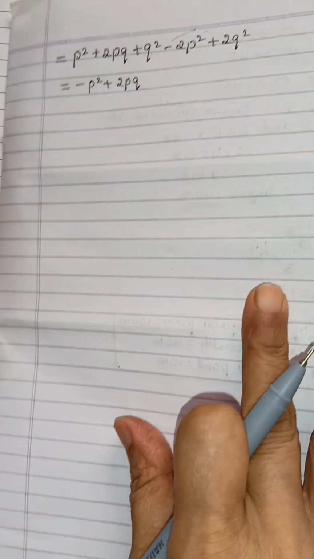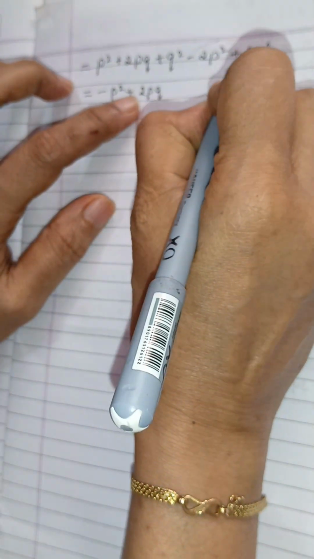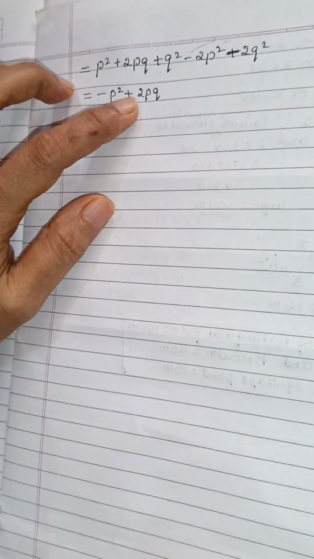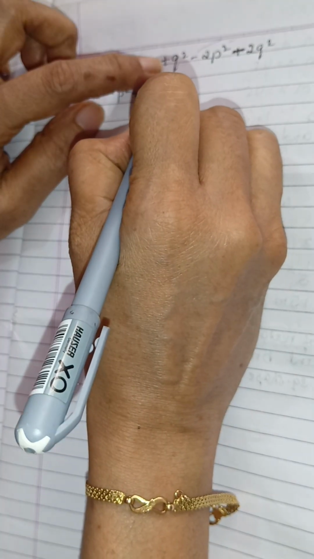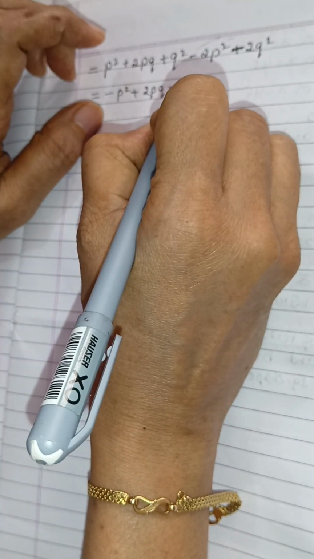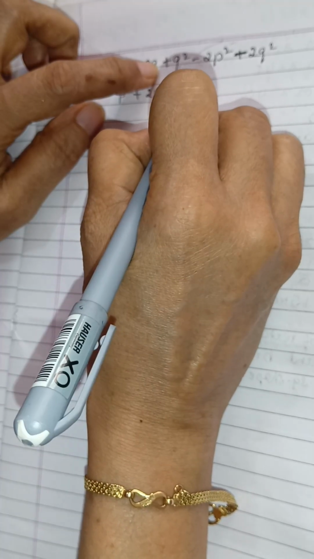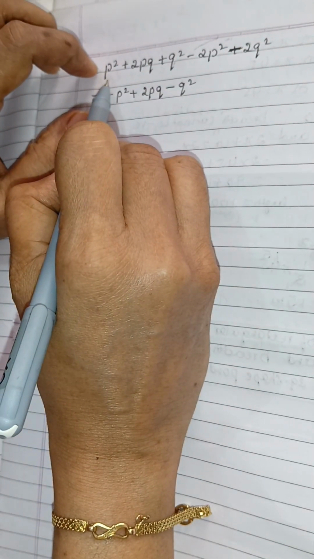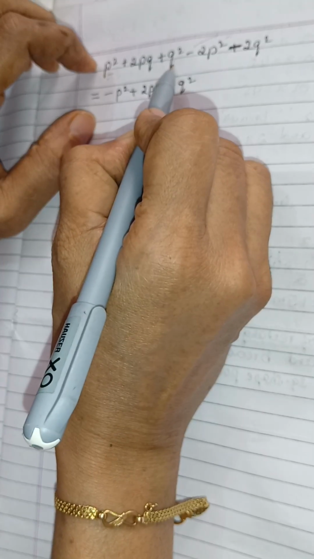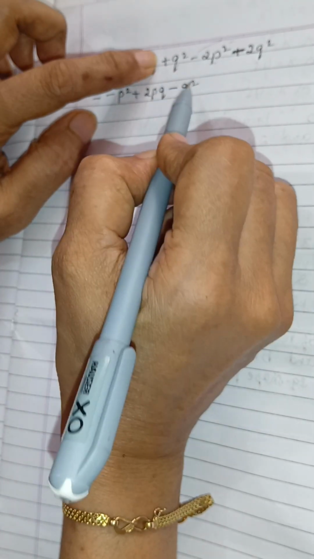So q square minus 2q square is minus q square. The p square, 2pq, q square.